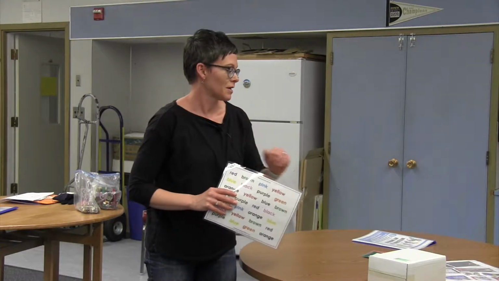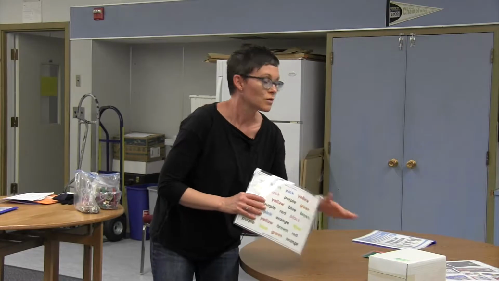This module, unlike some of the other modules, is not smelly and doesn't involve a lot of small pieces. So, moving on with the module. We're going to talk first about language impairment.